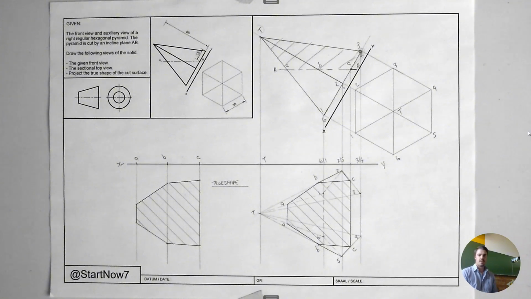Alright, you've labeled it, you've drawn your true shape. That is absolutely, I almost want to say, the most difficult you can get it, but the majority of learners should be able to do this. When it gets to the left or the right view, it might be a bit problematic, but we'll look at this in a separate video.